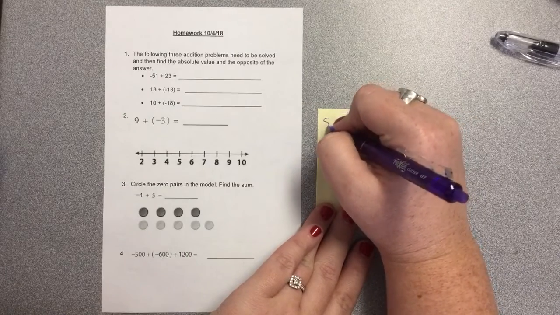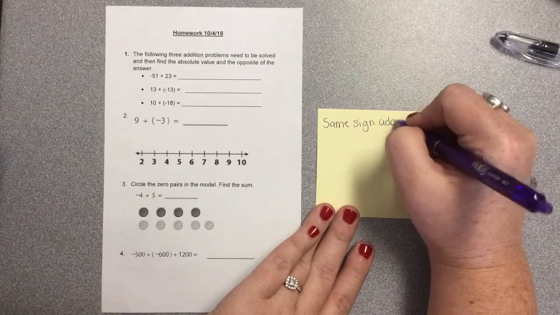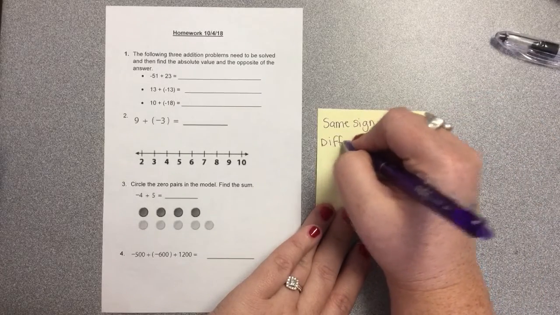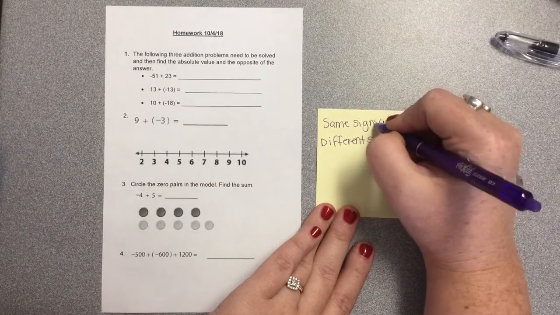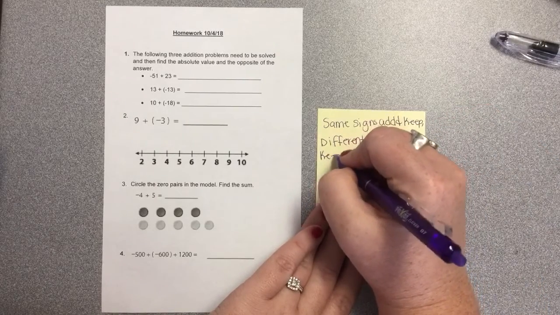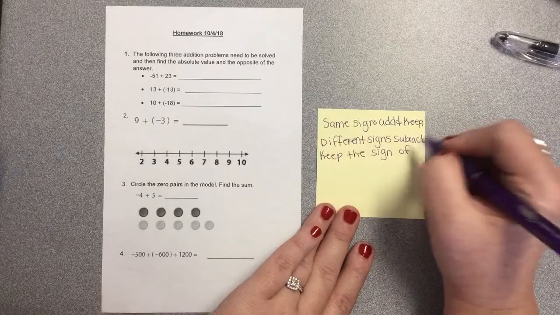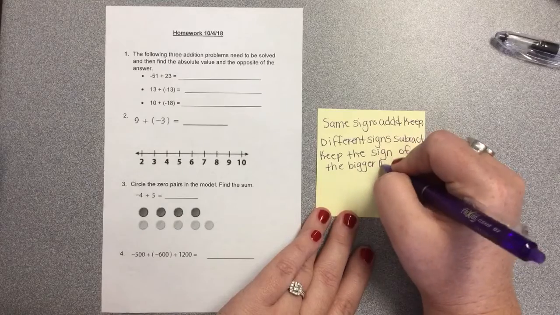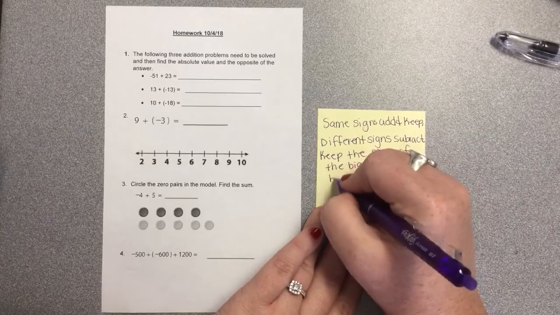So it is: same sign, add and keep. Different signs, subtract. Keep the sign of the bigger number, then you'll be exact.